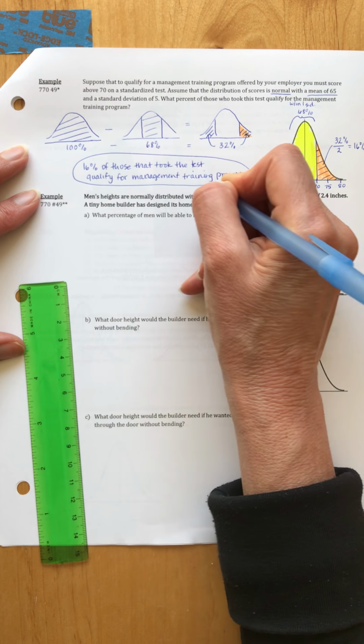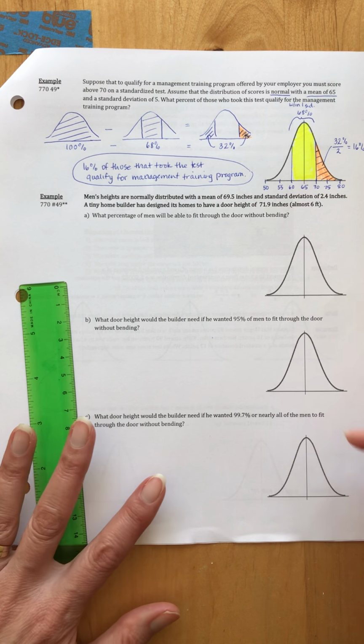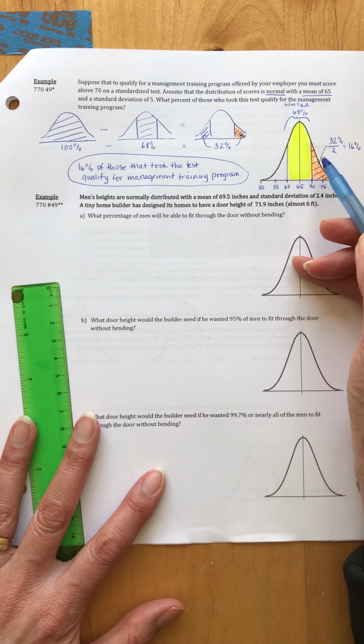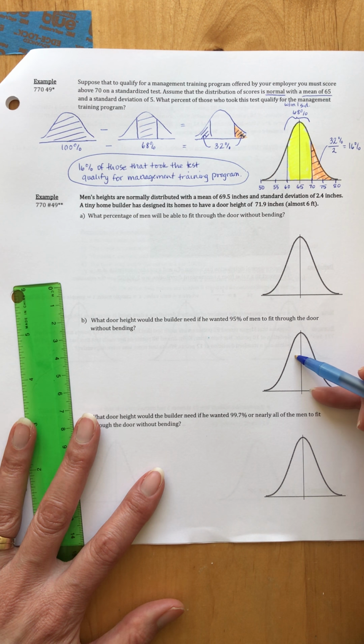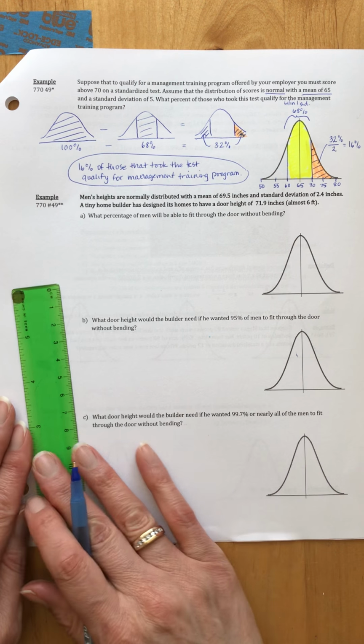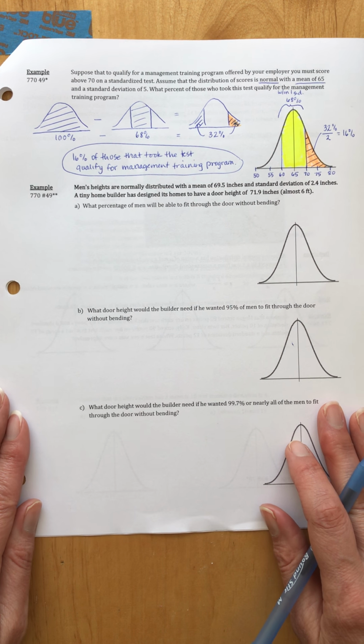Okay, that answers the question there. All right, also look at your picture. Your sanity check is to look at your picture. What you have shaded here, does it look like approximately 16%? It should. Okay, so let's move on now to the next problem.